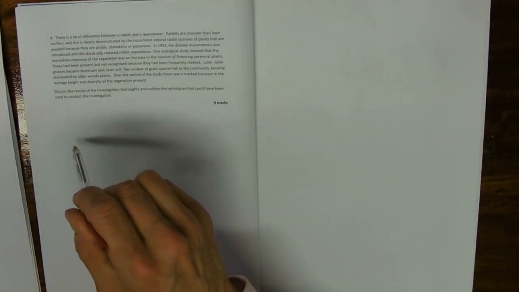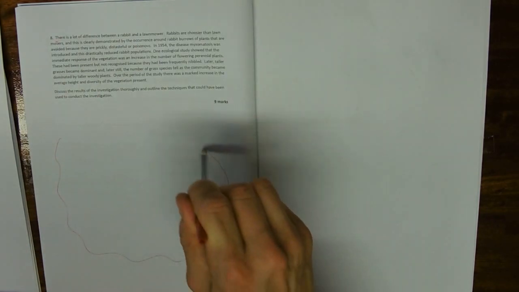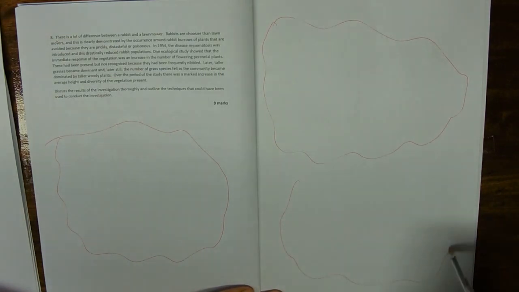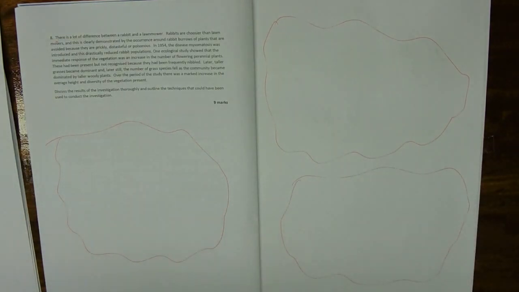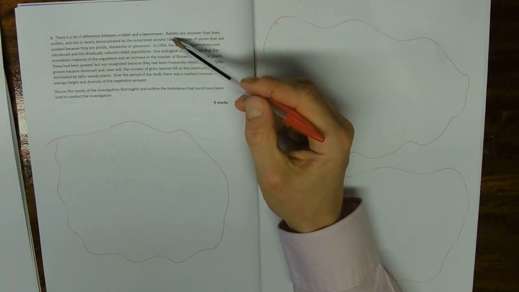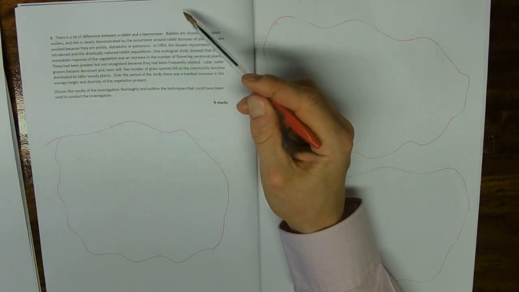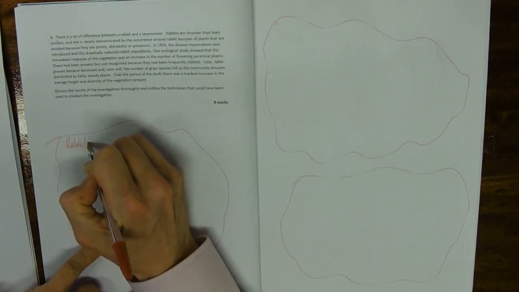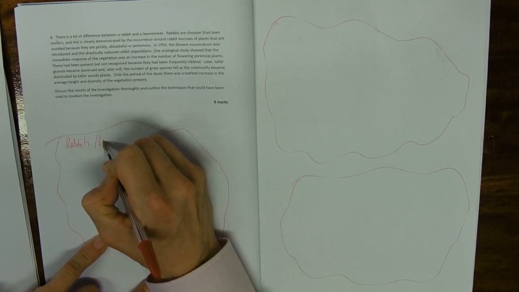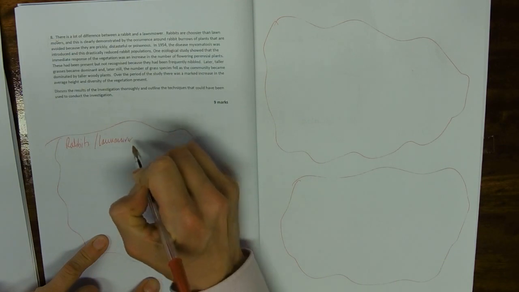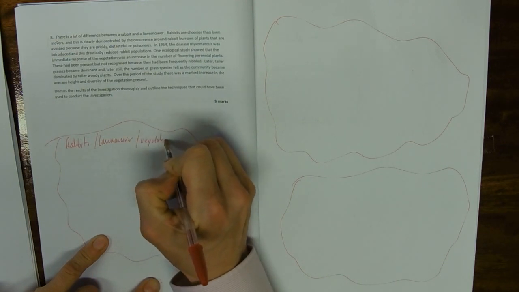So we've got three clouds. So we've got a cloud here. Let's draw 3 clouds. Okay. The first one is talking about kind of rabbits. What do rabbits do, and how do they affect the vegetation? So rabbits, lawn. I nearly wrote lawnmower there. Lawnmower, kind of vegetation there.